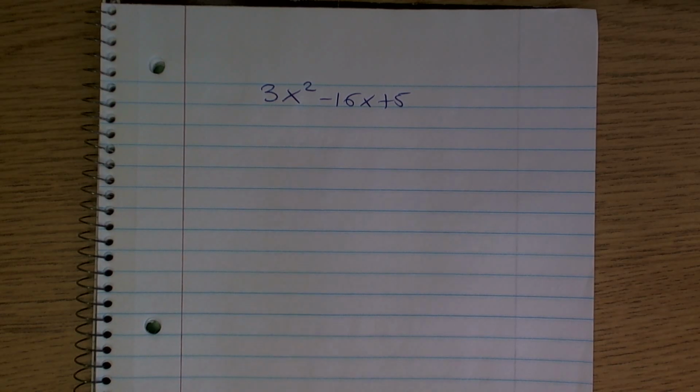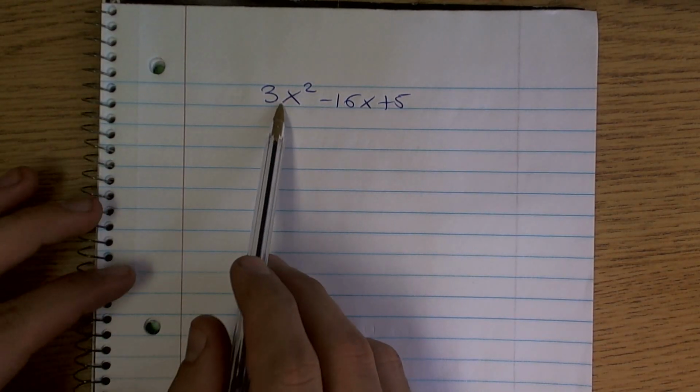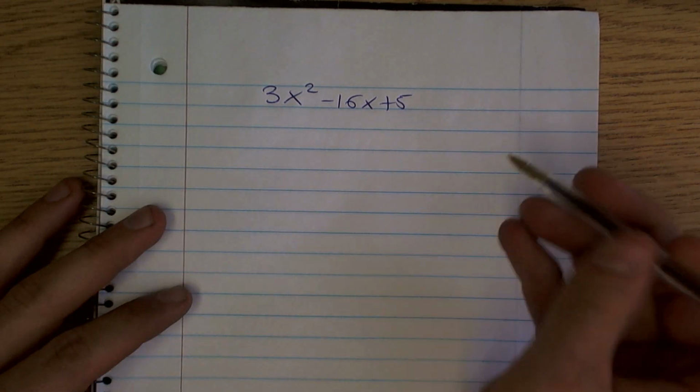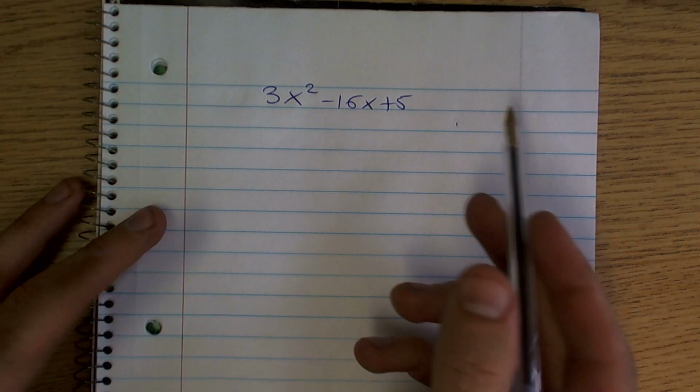Probably the best way to go about it. So the main important thing is we have 3x squared minus 16x plus 5. So you did the exact same thing. We understand we can't factor anything else.